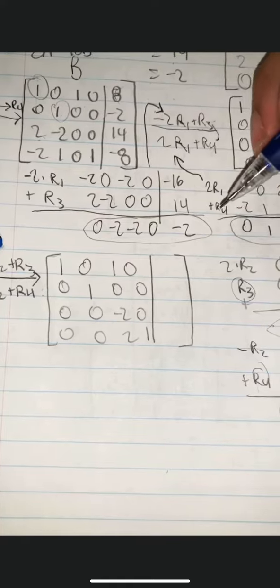And then now I will replace row 3 and row 4 with what we got. So it'll look like this: 0, 0, negative 2, 0, 0, 0, 2, 1. Okay, and we've got to put in our new answers: the 8 and negative 2, which are the same, and negative 6 and 10 from what we got here.